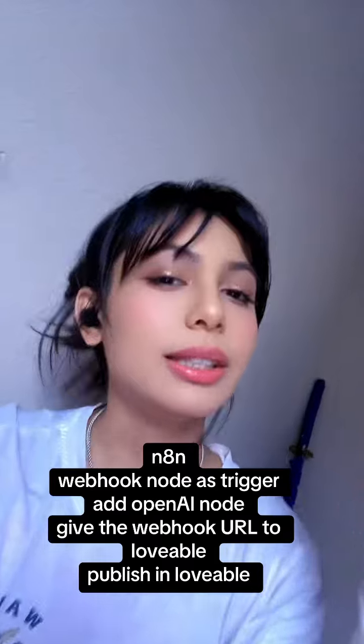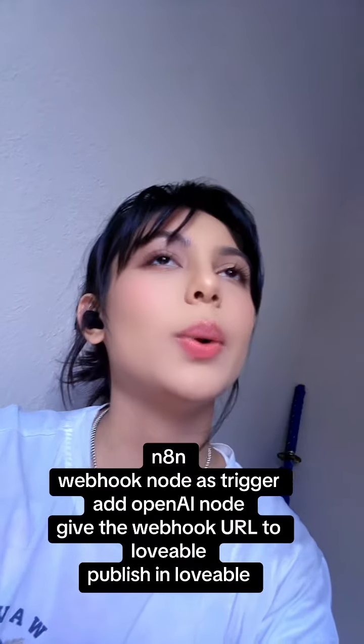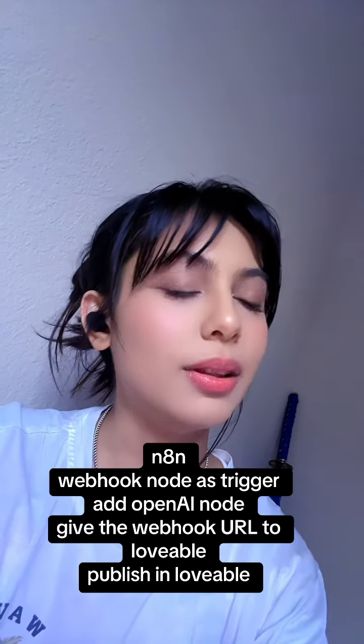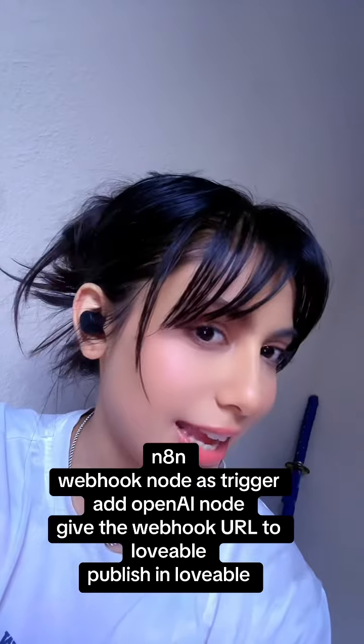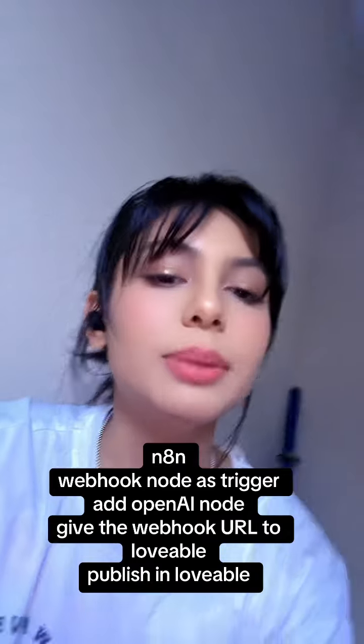So build something really simple, maybe take like 10-15 minutes, give it the URL, and you have a working front end in Lovable, a working back end in n8n, and you've published it. So basically you're done. You're done with micro SaaS.